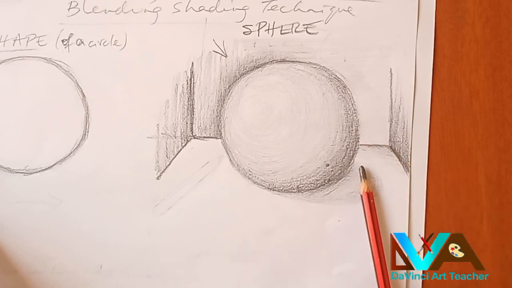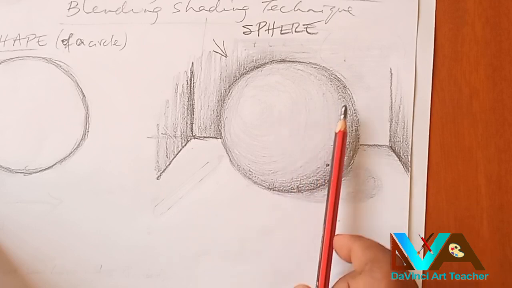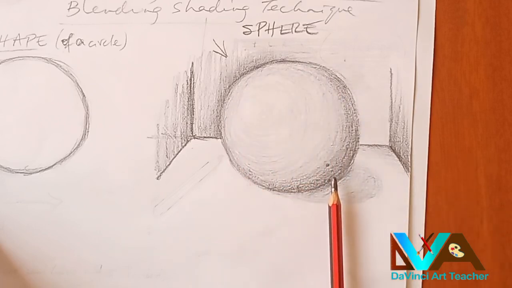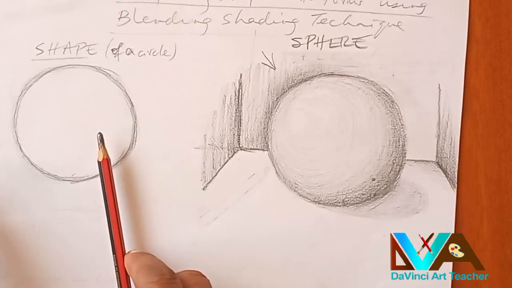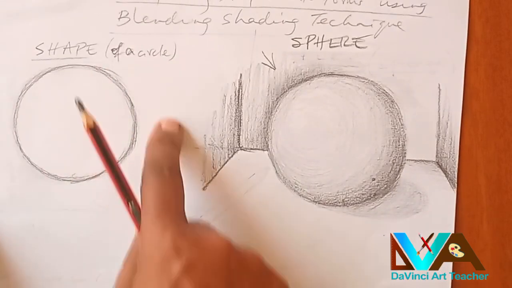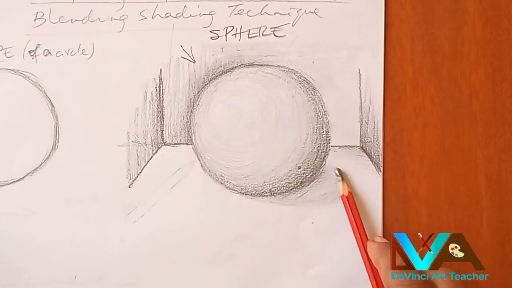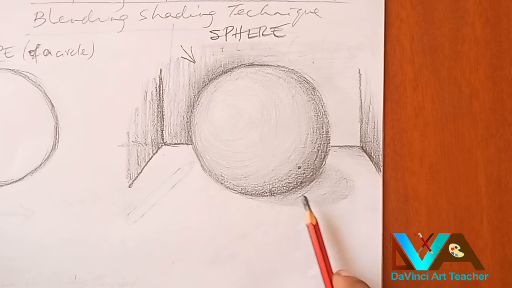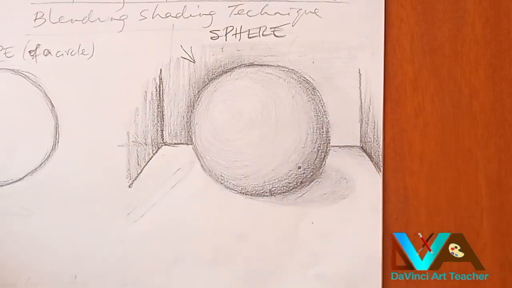You can even see that there is a cast shadow. This cast shadow is also making the sphere belong to the surface the sphere is placed on. If you look at this circle, the circle is floating on this space. But when you put a cast shadow, you make the object belong to the surface.